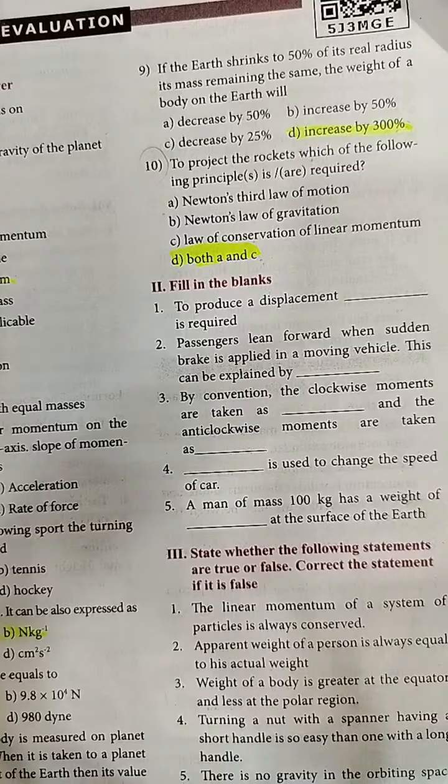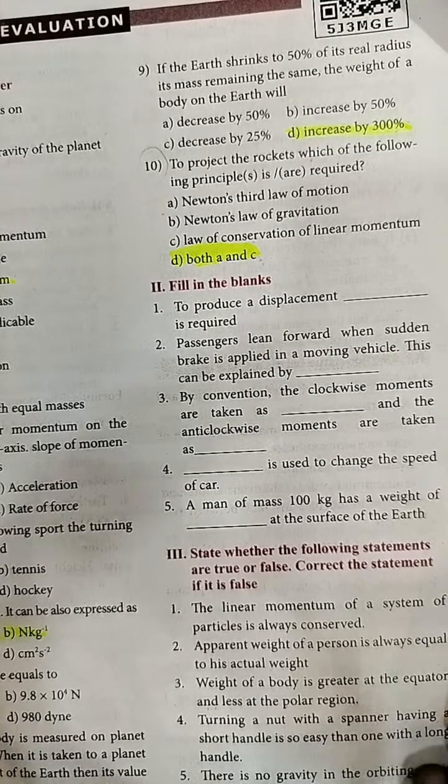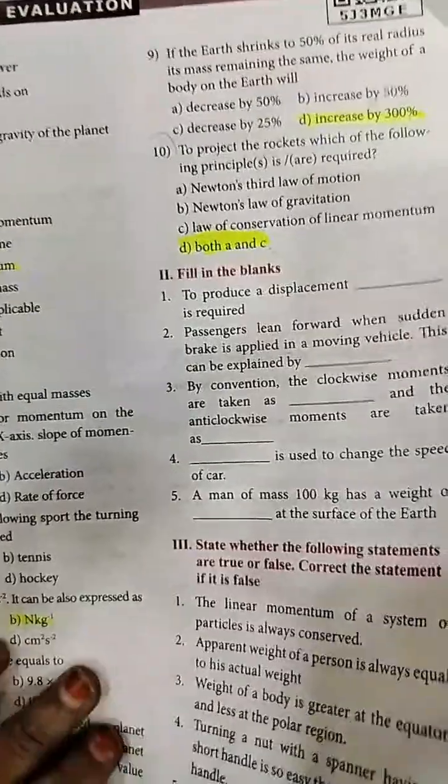So we'll move on to the next lesson. That is the 7th lesson.